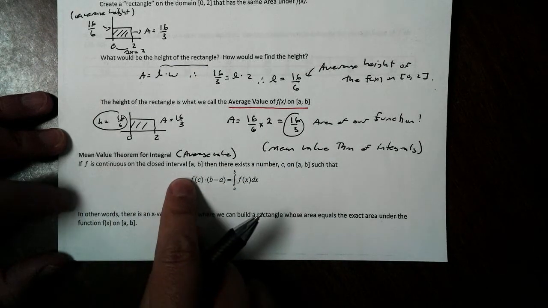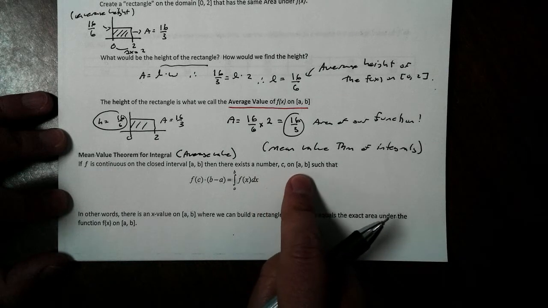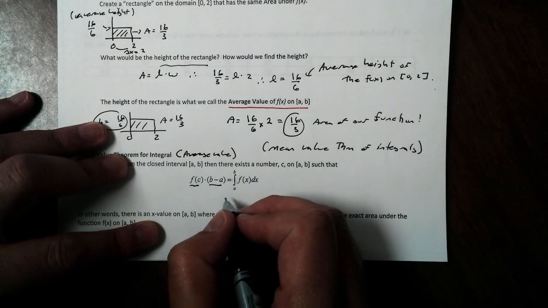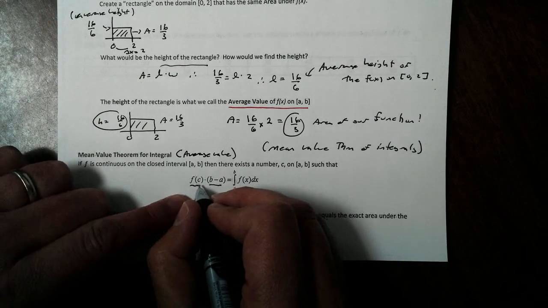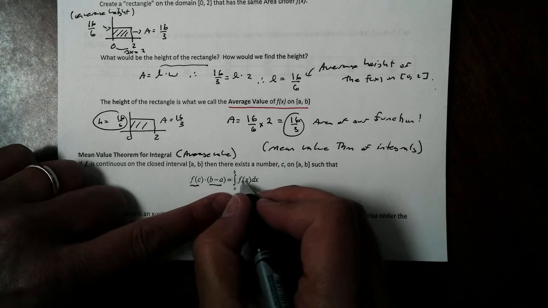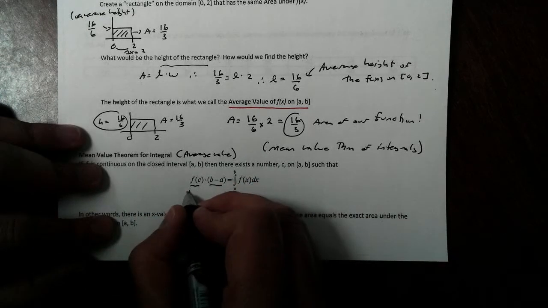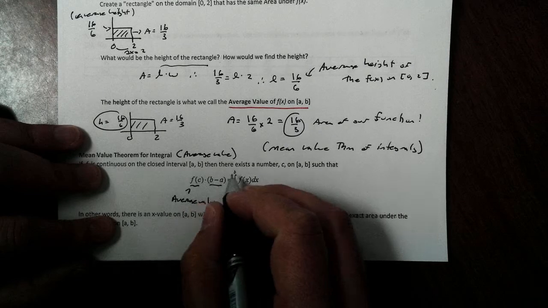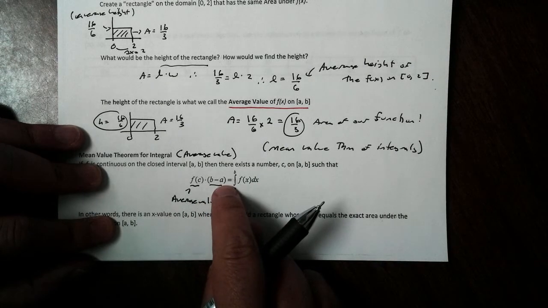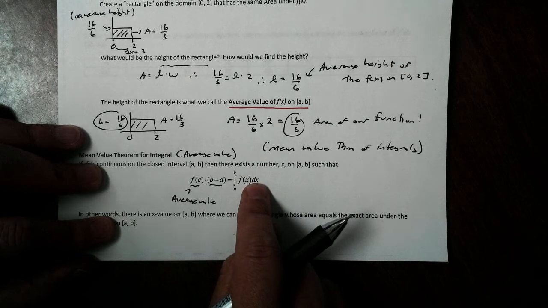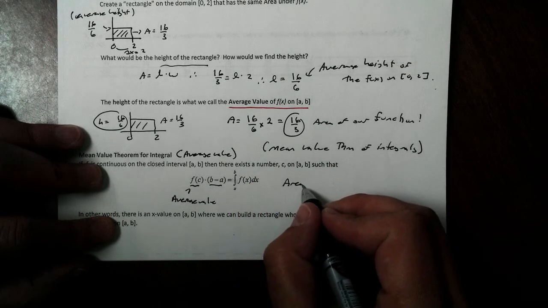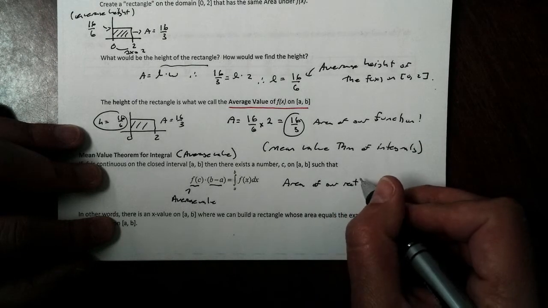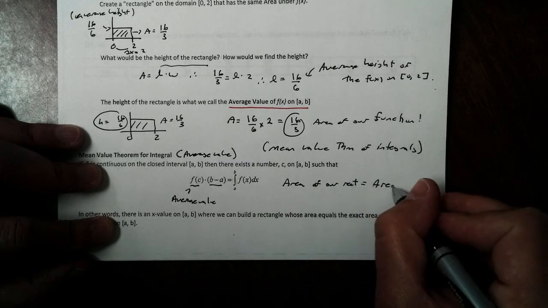If f is continuous, then there exists a number c on [a, b] such that if I were to multiply the value of that function by our domain, we're going to get the area of the function. So if I take my average value, multiply that by our change in domain, we're going to get the area under the function, or the area of our rectangle is the area of the function.